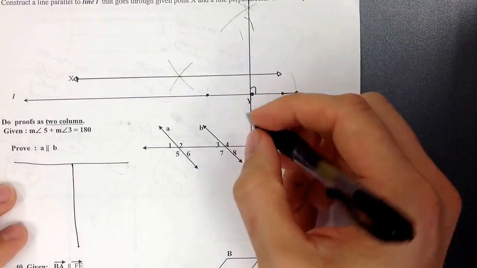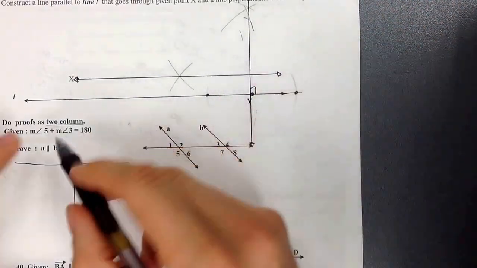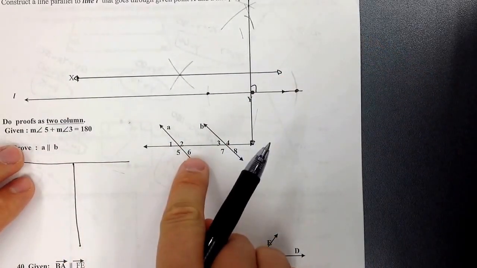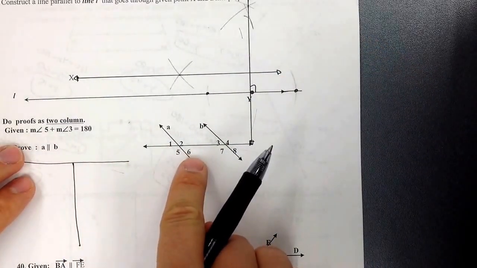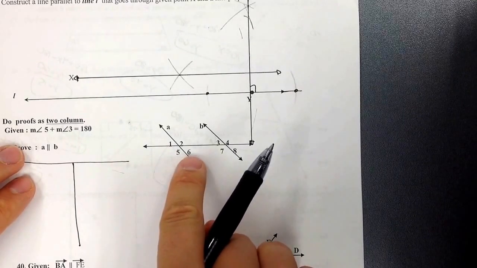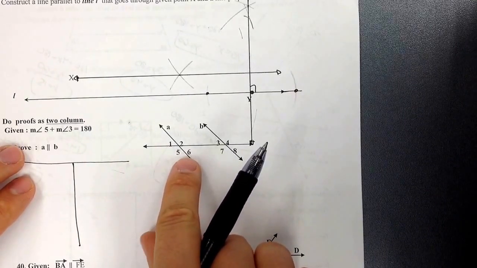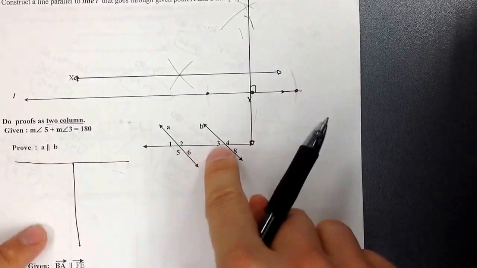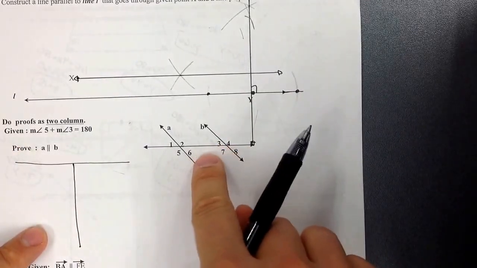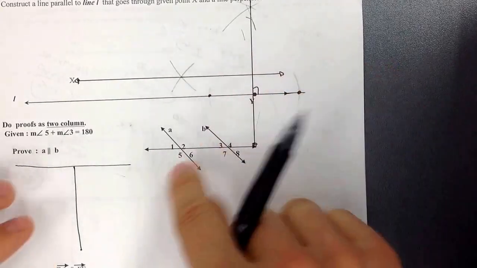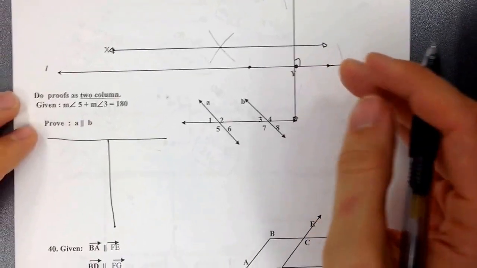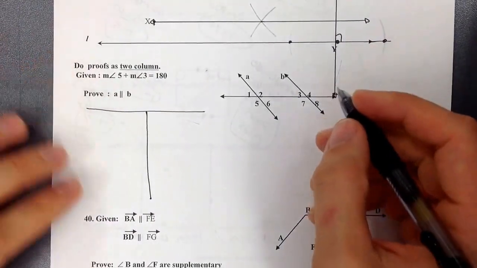What I'm going to do is use that, well, we've got the equals. I'm going to prove that 5 and 6 equal 180. I'm going to substitute in, and at that point, drop angle 5 from both sides, and I'll end up with 3 is equal to 6. And then I'll transfer that to congruency, and I'll have alternate interiors congruent, and that'll make my lines parallel.